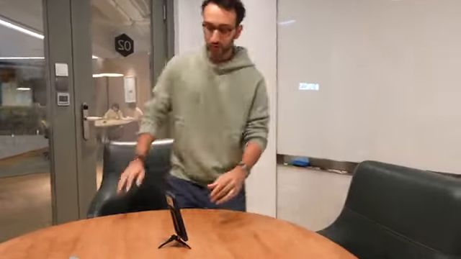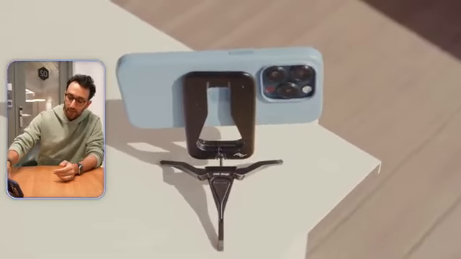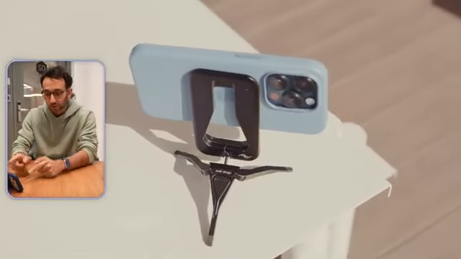If you're doing a Zoom call or reading a book at a coffee shop, it's kind of nice to just be able to go hands-free. Or if you want to film horizontally, you just, boom, and now you have this sort of situation where you can prop your phone up.